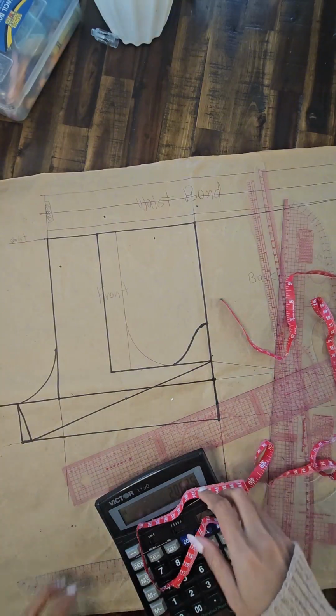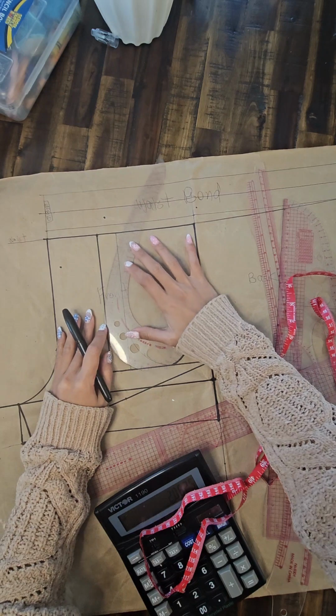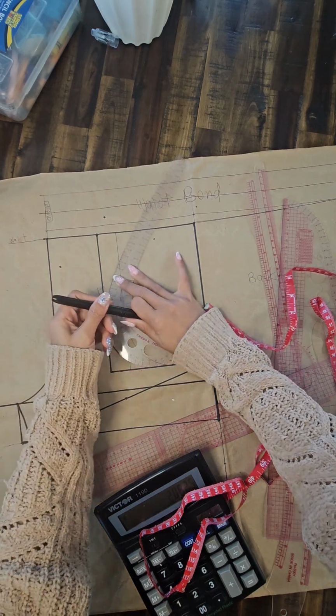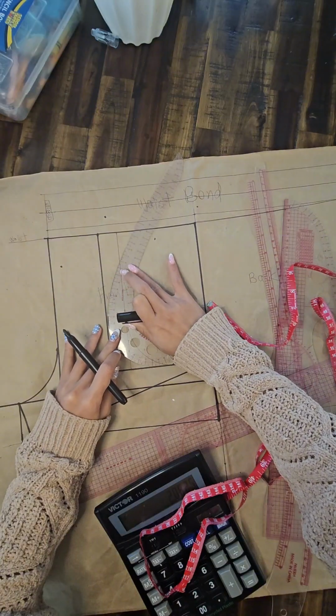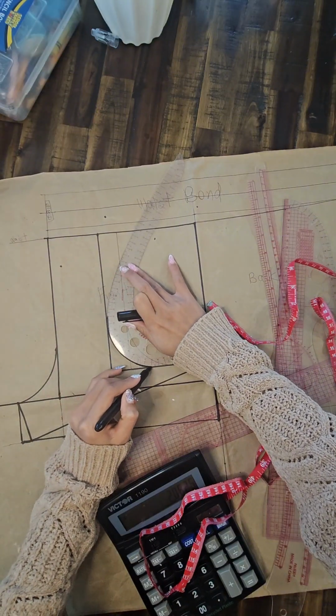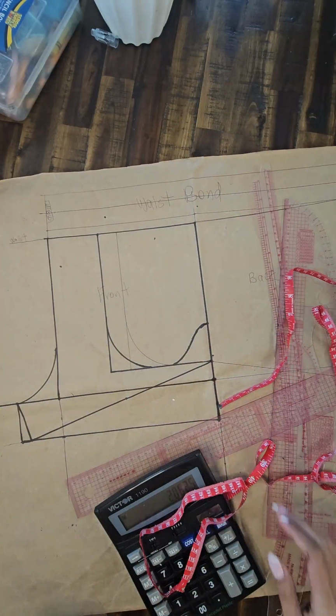It's up to you, it's your reference for the pocket, but it doesn't have to be like this. There, it's going to be the pocket.